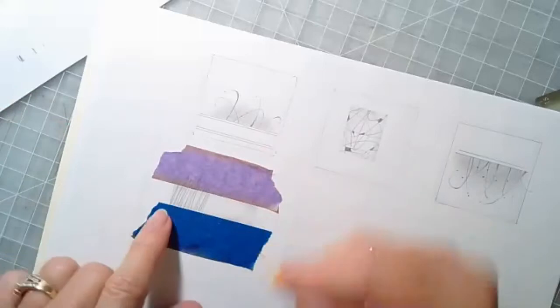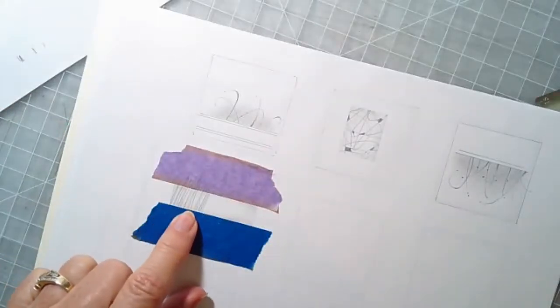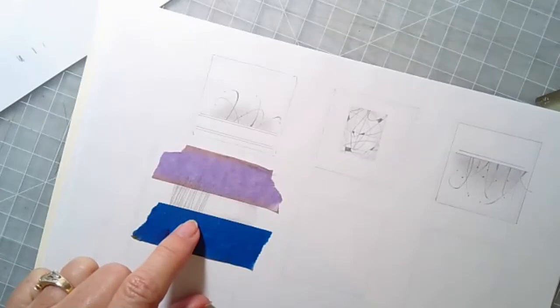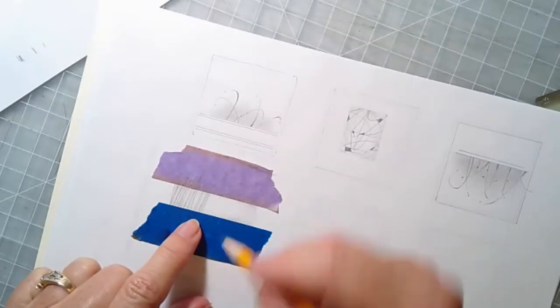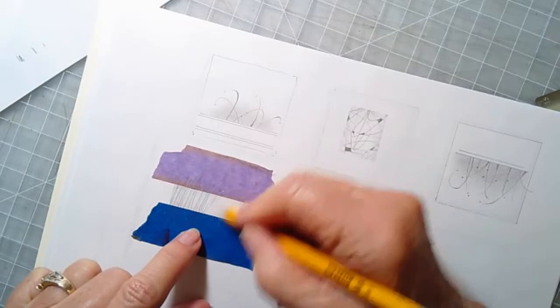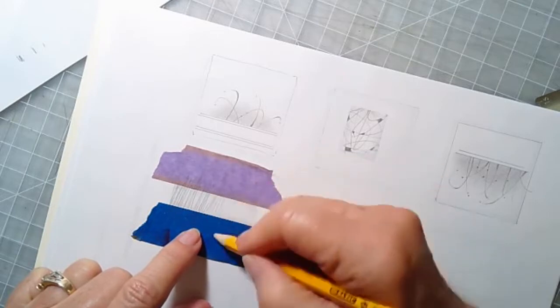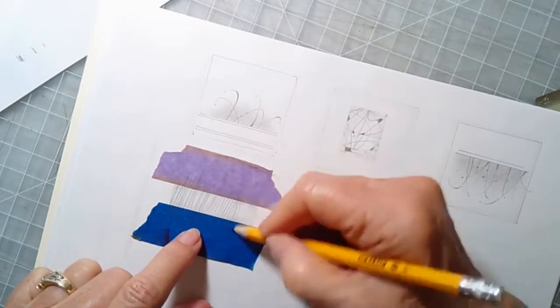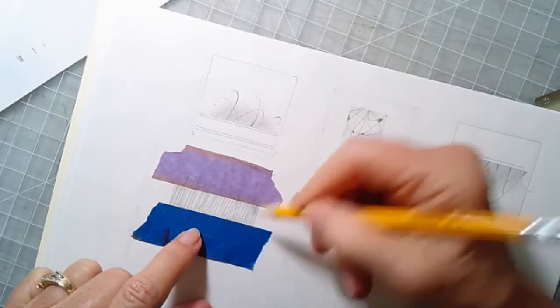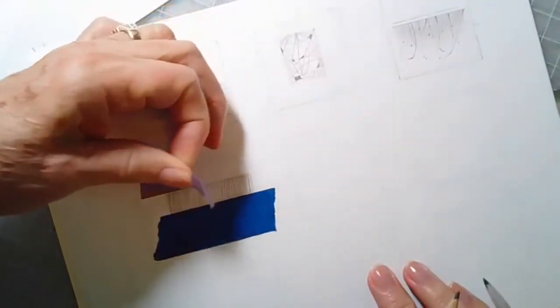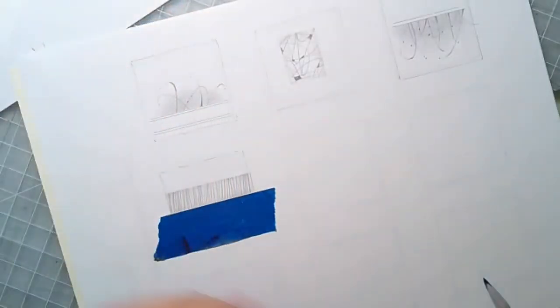And I want some gaps in here, so don't make them all so perfect that they line up too much like soldiers. Go ahead and have some that lean, some that are straight. And take your tape off.